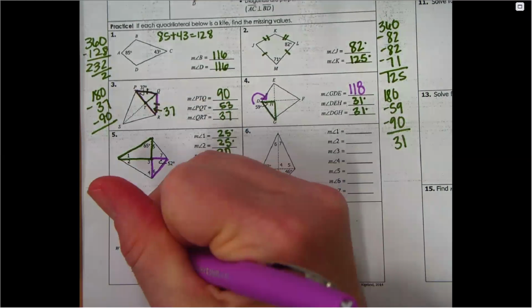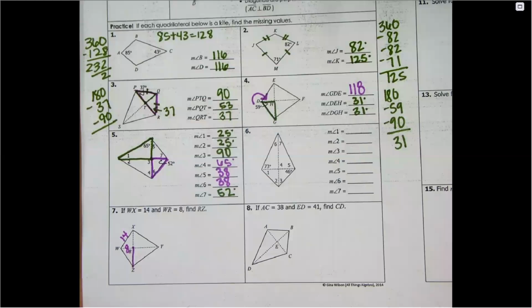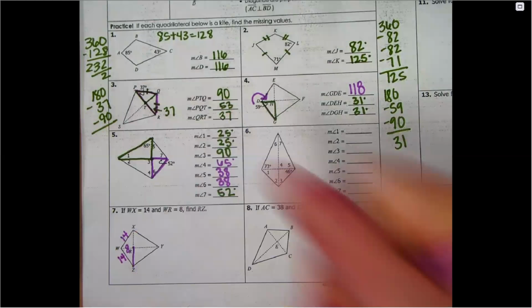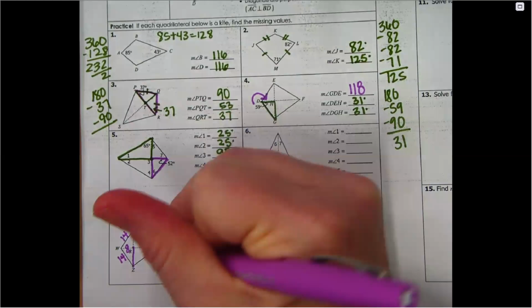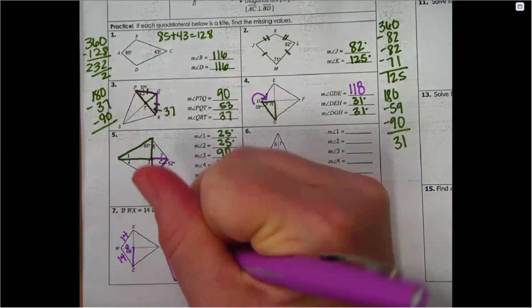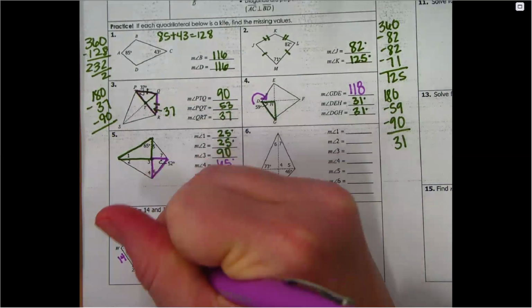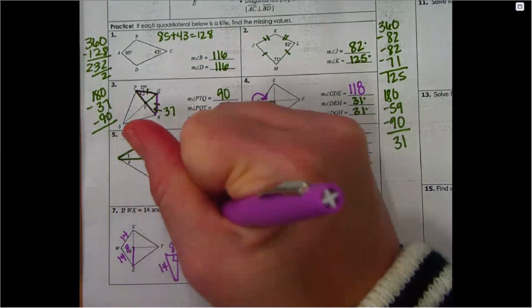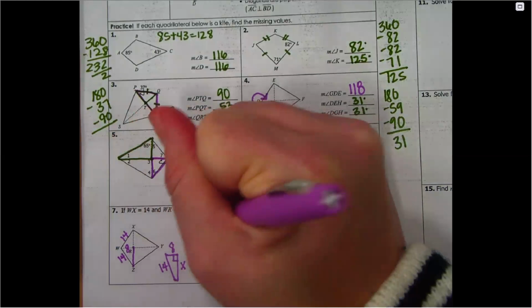The Pythagorean theorem. Because if this is 14, that's 14. So what you're looking at is a little right triangle. This is 8 over here. This is 14. This is my unknown. So who am I missing? The leg or the hypotenuse? I'm missing a leg. So I've got 8 squared plus x squared equals 14 squared.